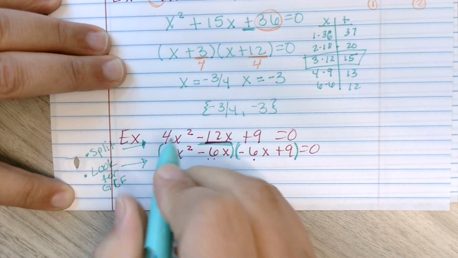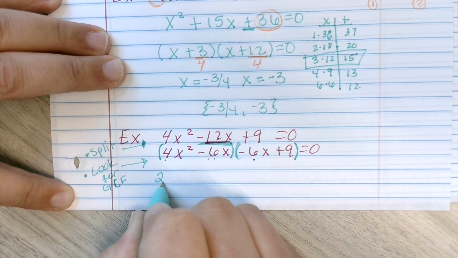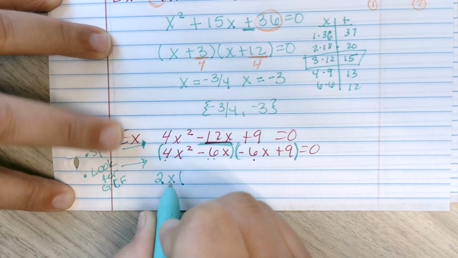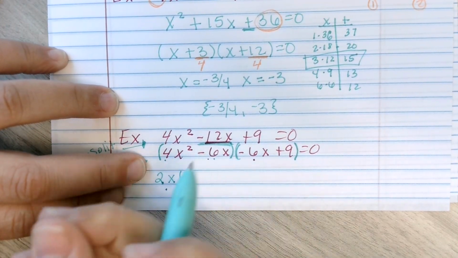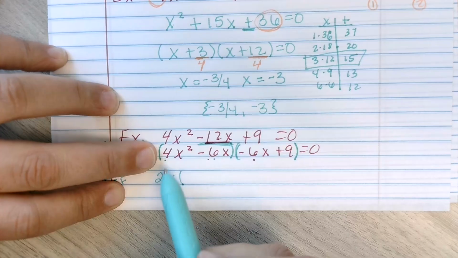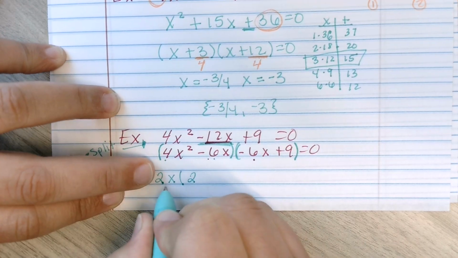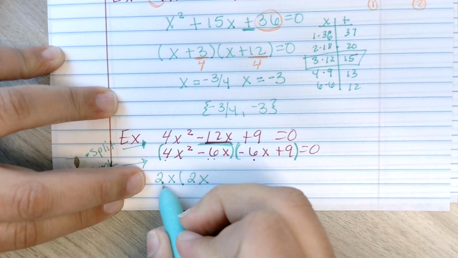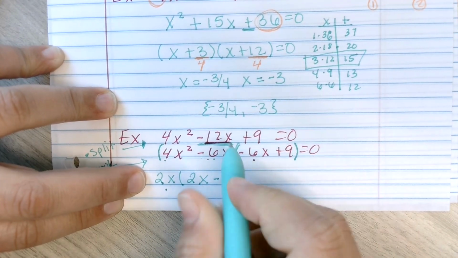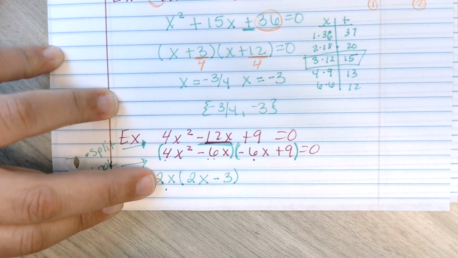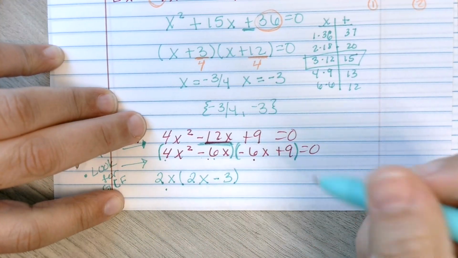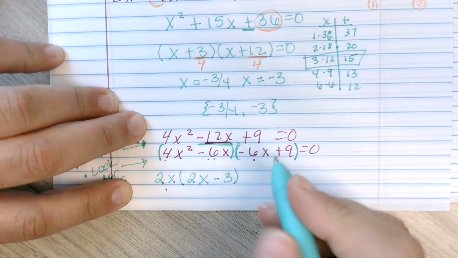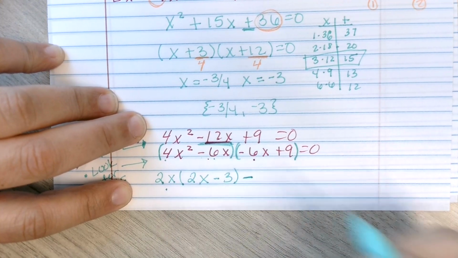Well, they're both divisible by 2, so I can take a 2 out of the parentheses. And they both have an x in their terms. So this 2x is getting factored out of this parentheses. So 2 times 2 will give me the 4 back, and x times x will give me back x squared. Okay, if I do negative 6 divided by 2, that's negative 3, and I took the x outside, so it's no longer inside the parentheses. For this next parentheses, I'm going to do the same thing. If it's leading with a negative, we want to pull that negative out of the parentheses.